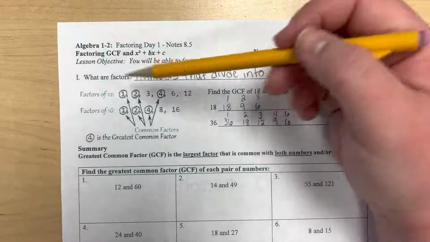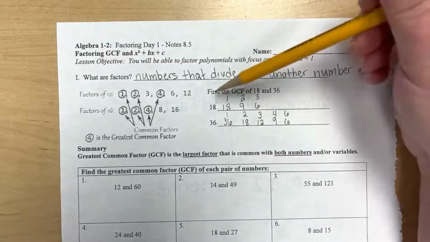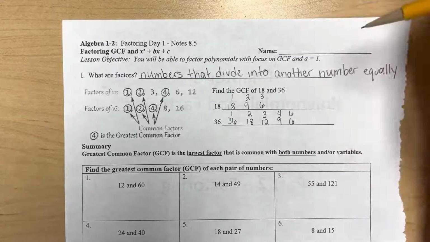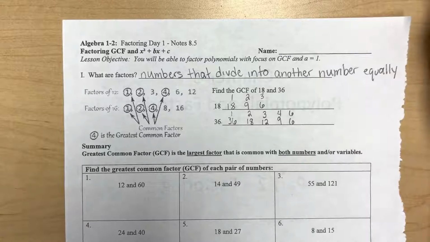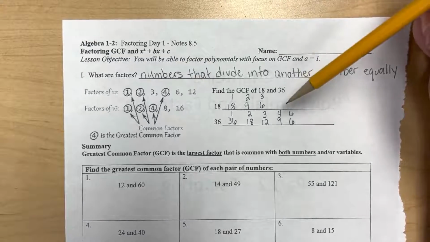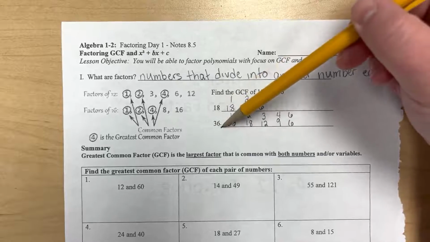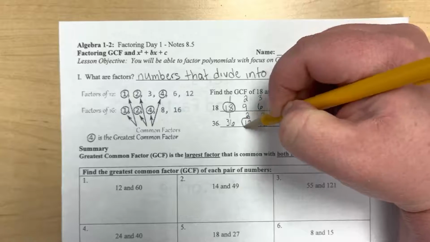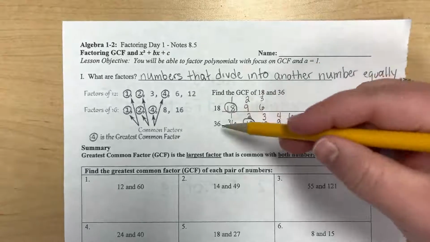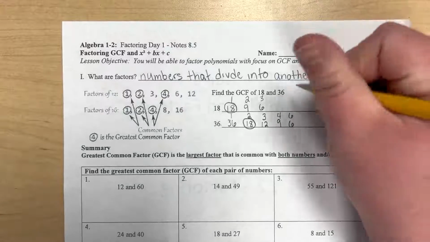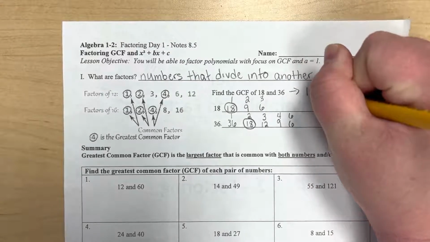Now, if you're looking here, I kind of skipped over the directions for this section. It says find the GCF of 18 and 36. So GCF stands for greatest common factor. Greatest just means biggest, common means they both have it, and a factor is something that divides into that number. So I'm looking for the biggest number that divides into both 18 and 36. So if I'm looking here, 18 is a factor of both 18 and 36. So that means the GCF of 18 and 36 is 18.